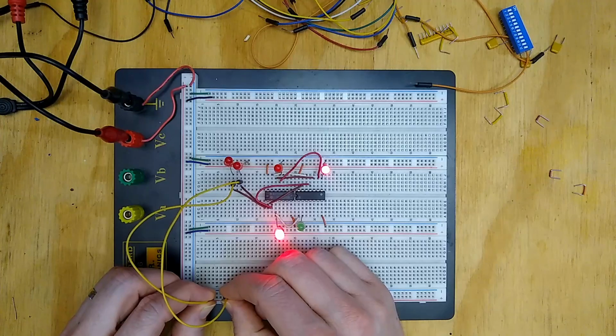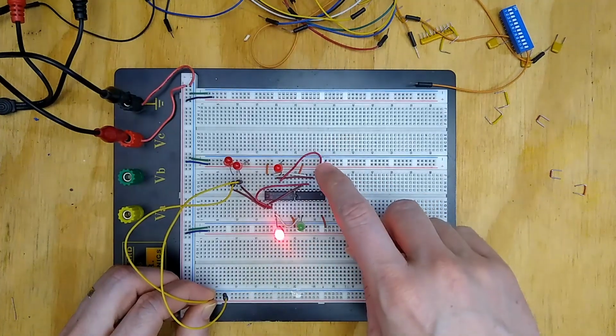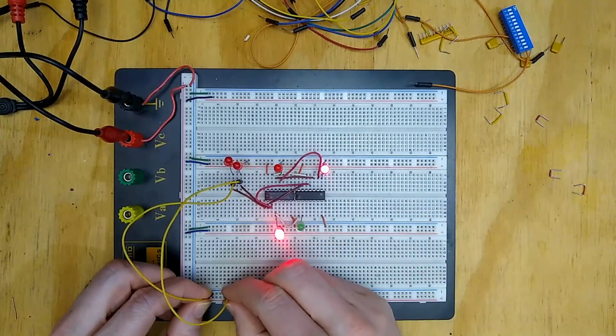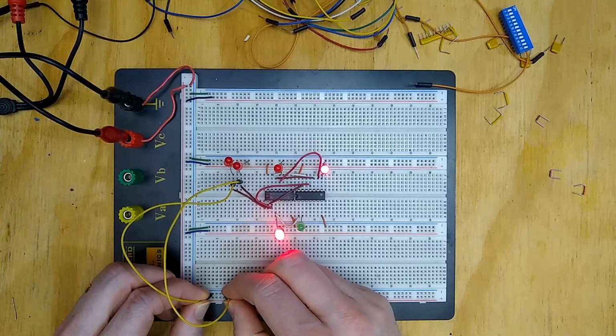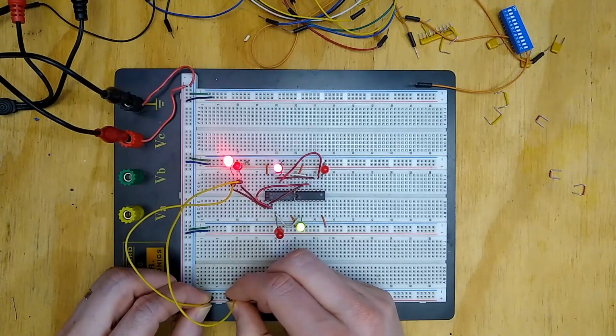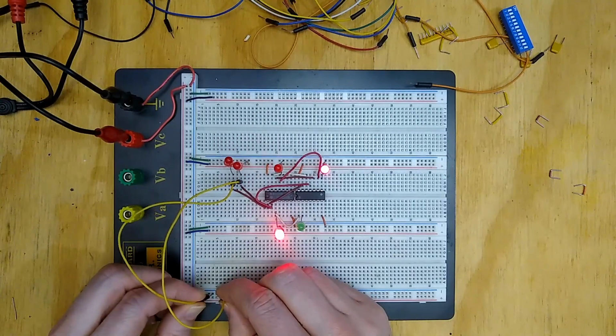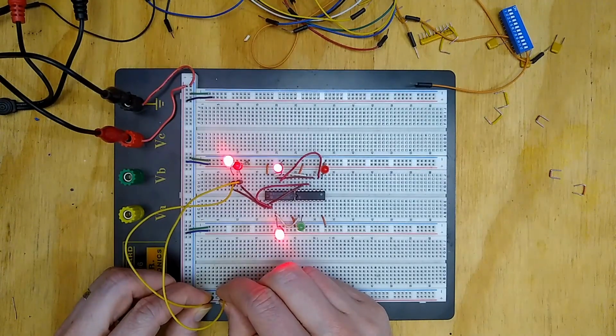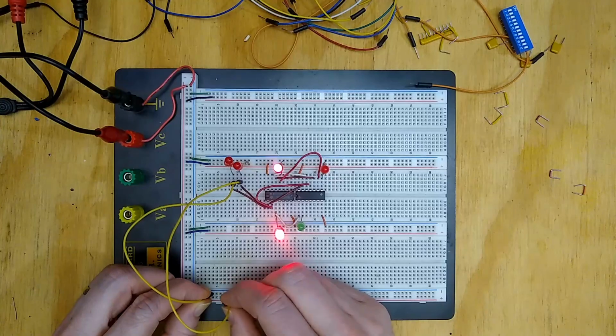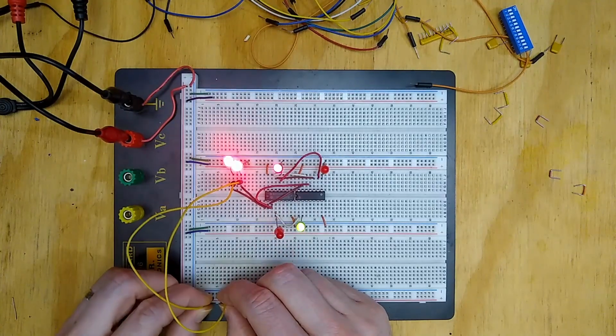Now it's high only when both inputs are low. So here we have it. We have low, low, high, low, low, high, and high, high.